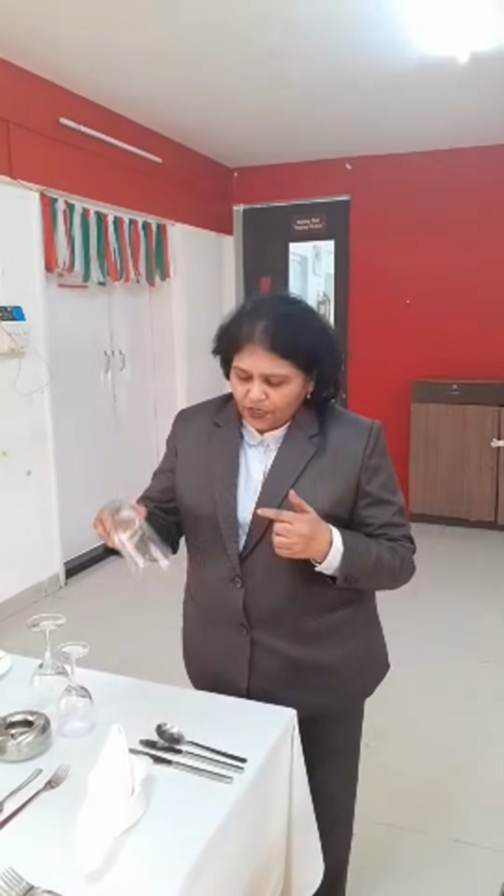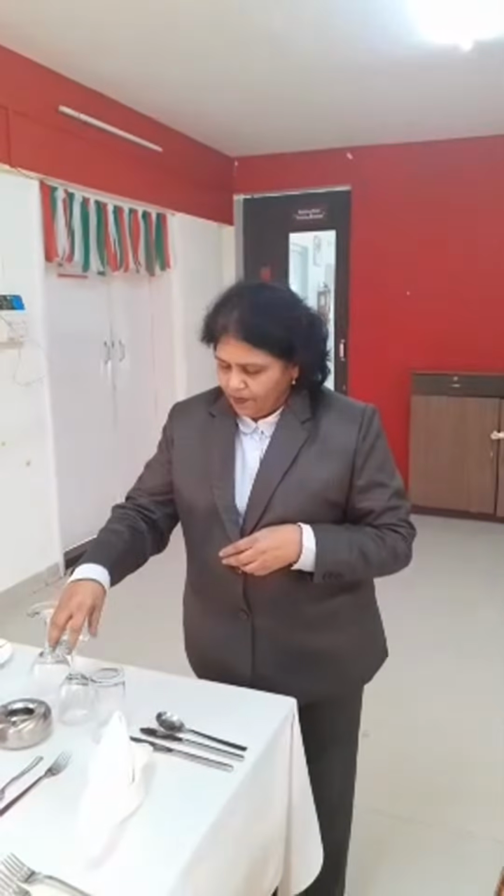Generally, when the restaurant is on and the guest is not sitting at the table, we prefer the glasses to be in a downward position to avoid dust going inside the glass, and that is the reason we always keep the glasses upside down, right? When the guest is sitting at the table, you can keep the glasses straight. This is basically for hygiene purposes.